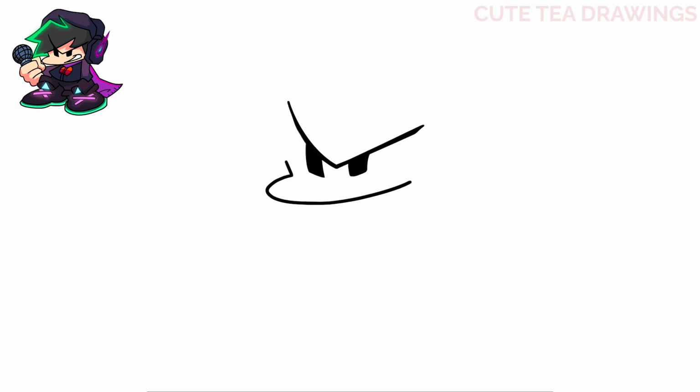Let's draw the mouth next. Inside in the bottom right, let's draw a curve across here. And then at the end, a small line down. Now from under the top line, let's curve it out to the left. And one more curve at the bottom.